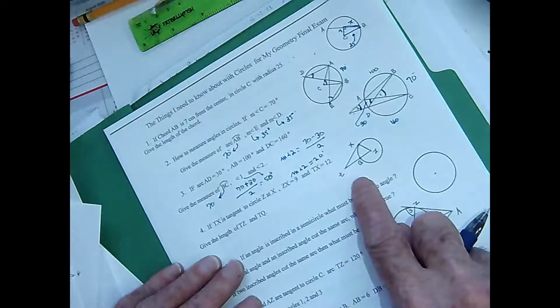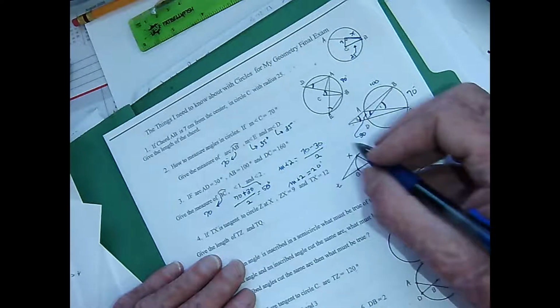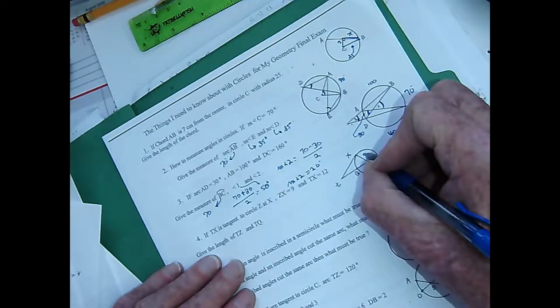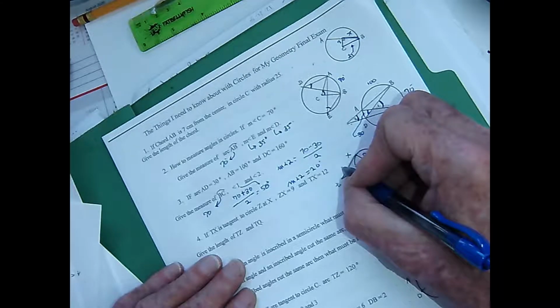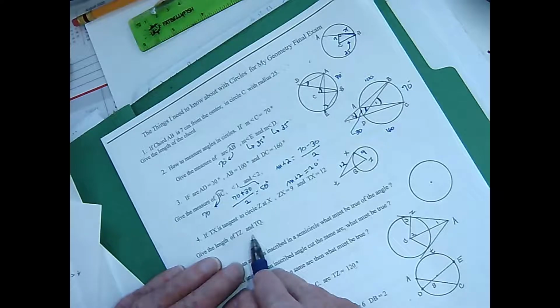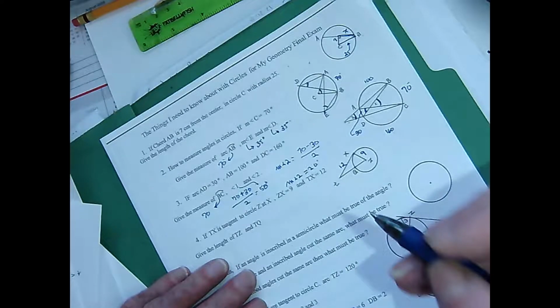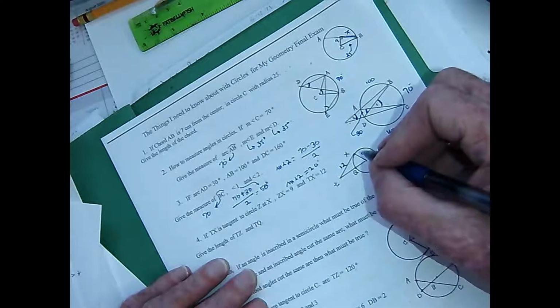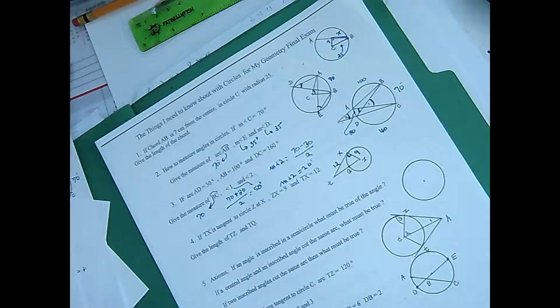TX is tangent to circle Z, and ZX is 9. Lay that data in there, and TX is 12. Give the length of TZ and TQ. First thing that comes to my mind as I'm looking at this is a tangent is perpendicular to the radius at the point of tangency. Therefore, this has to be a right angle right there, doesn't it? Then I'm going to hit it with the Pythagorean Theorem a little bit.